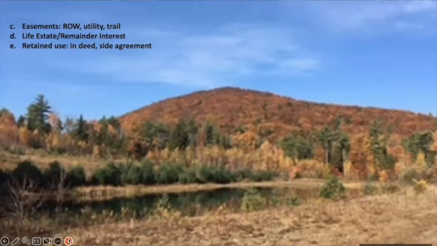So the landowner doesn't have a burden of providing a way. It's simply that someone else has a right to use that way across the land. Another handy tool is acquiring a life estate, or acquiring land from someone in a manner that does not actually transfer use right away. So the life estate and remainder interests are sort of two sides of the same coin.